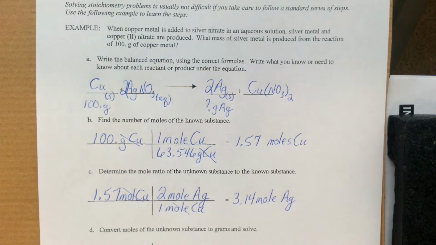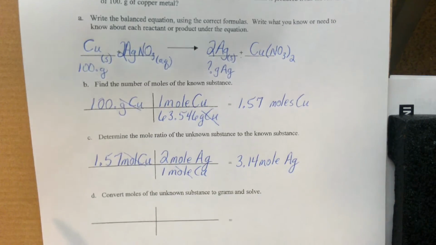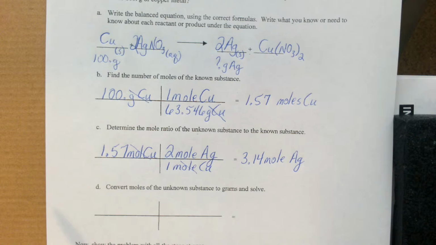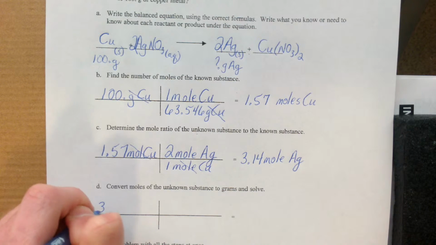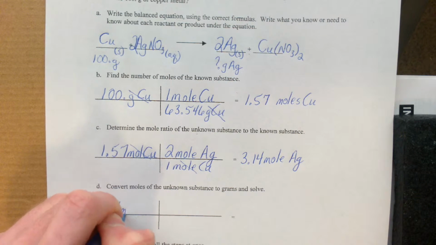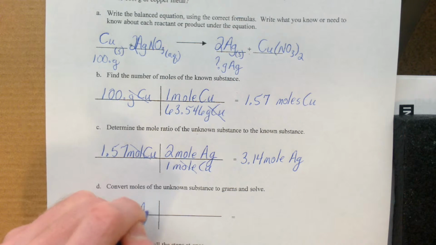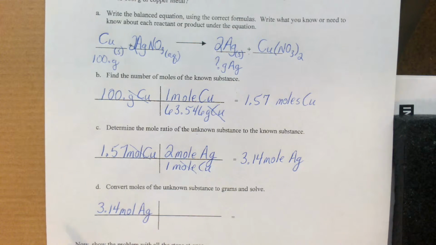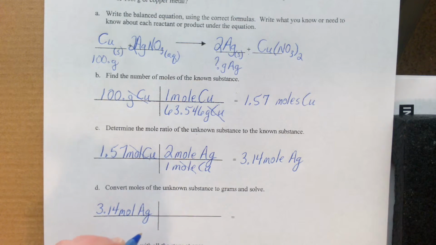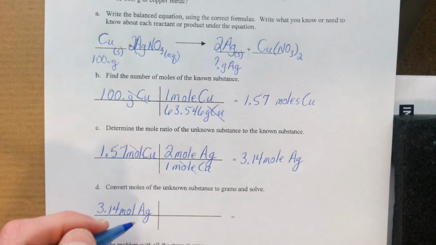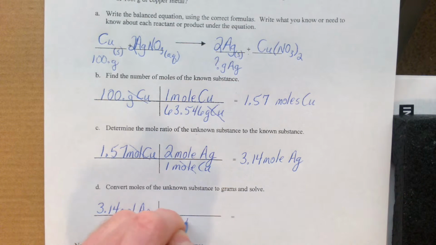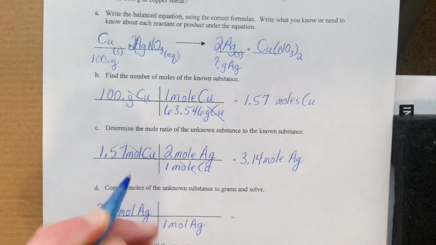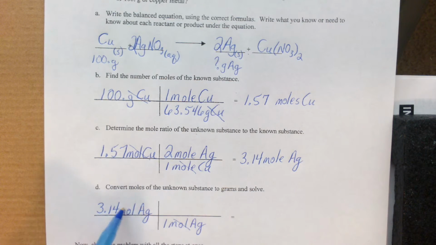Now our final step is to convert 3.14 moles of silver to grams of silver. So let's take 3.14 moles of silver. We change it to grams of silver using the molar mass from the periodic table. 1 mole of silver. Notice I'm putting it on the denominator because I want it to cancel.